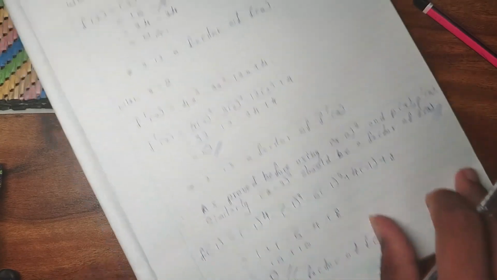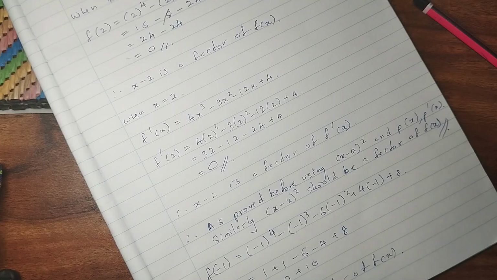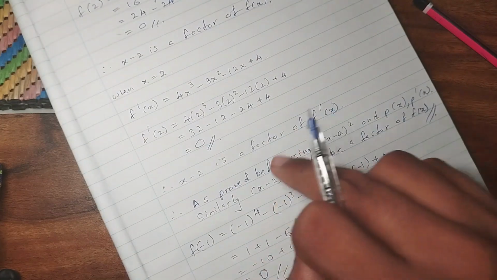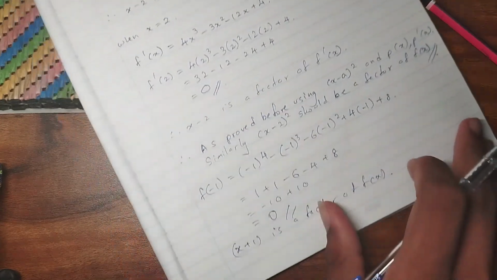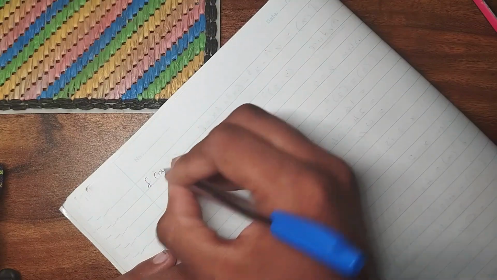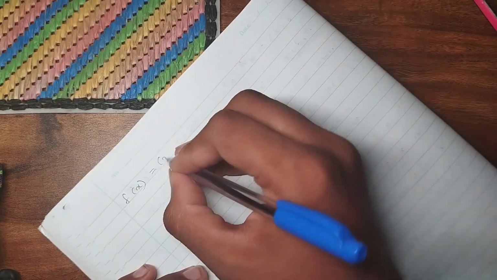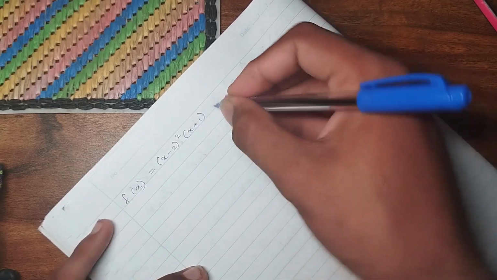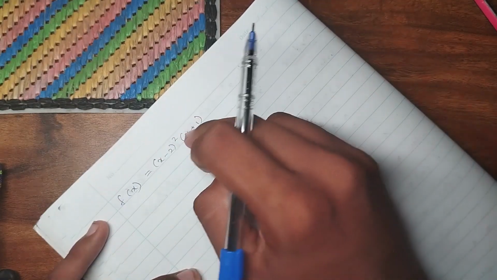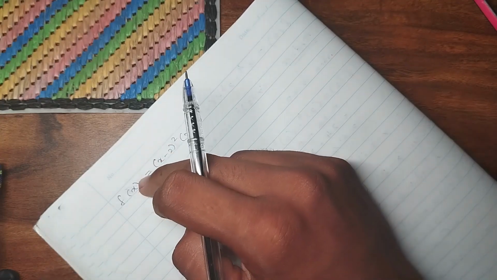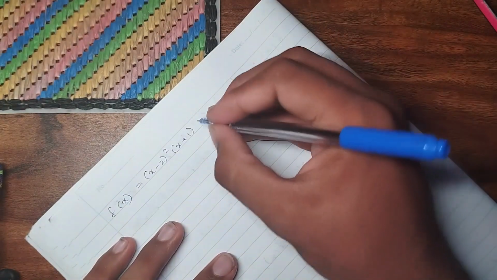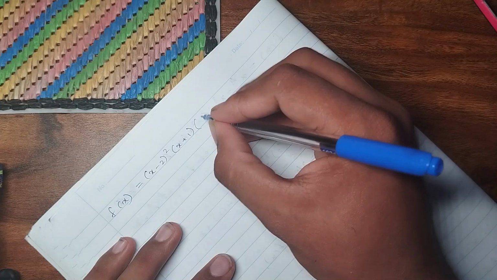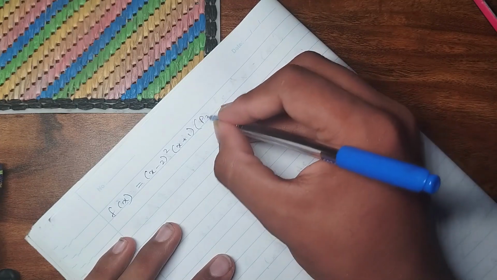And they're saying to factorize f(x) completely. So we have two factors here, (x minus 2) squared and (x plus 1). So therefore, we can write f(x) equals (x minus 2) squared times (x plus 1) times, because here x squared and x becomes x cubed, but f(x) is degree 4, so we can say px plus q.